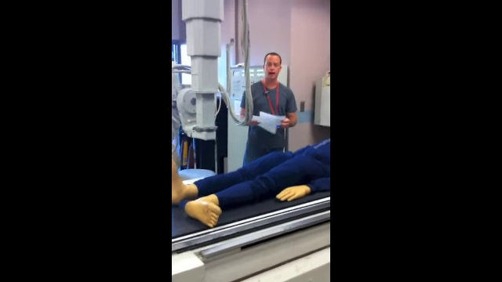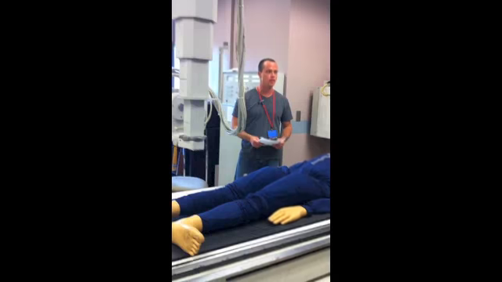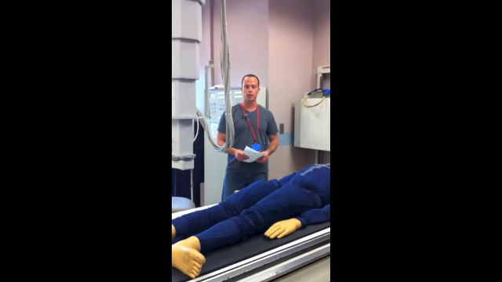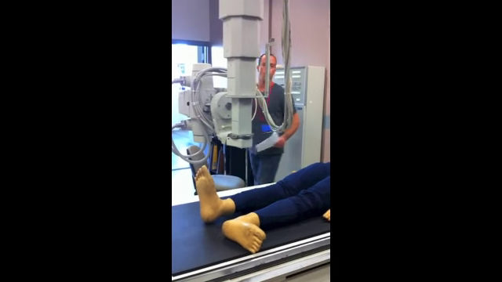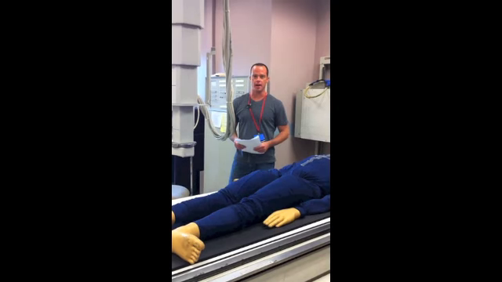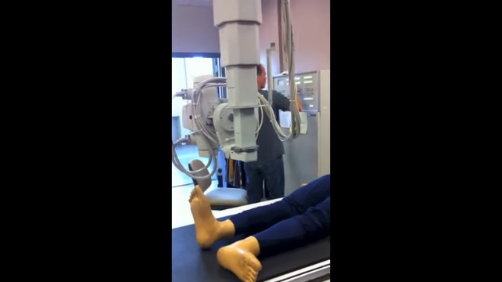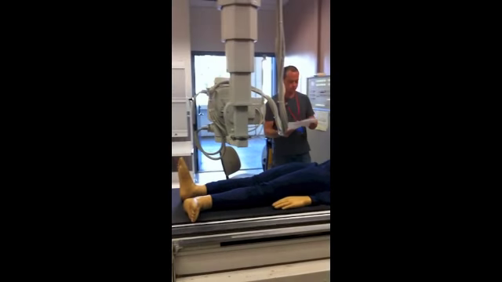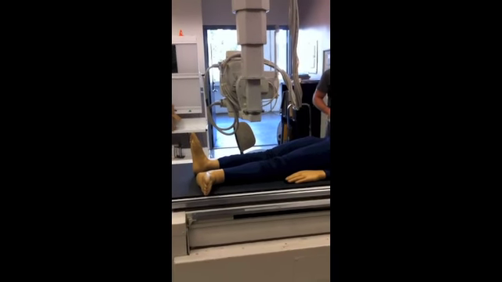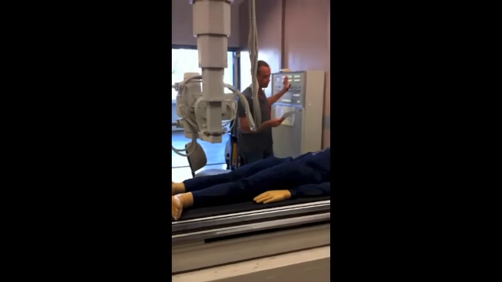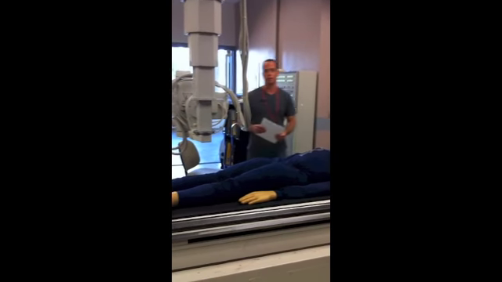Okay, now time to set my technique. A good technique I like to use for an average size male adult is roughly 110 at 8. 110 kVp at 8 max. Set the technique. So now the tube is properly detented, the IR is in the bucky, and my console is set up. Time to bring the patient in the room.